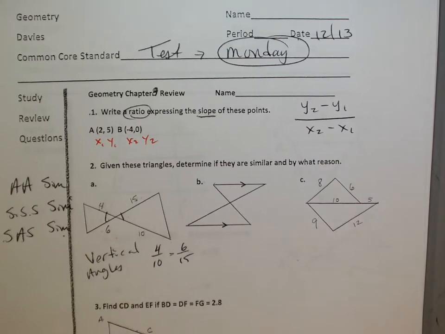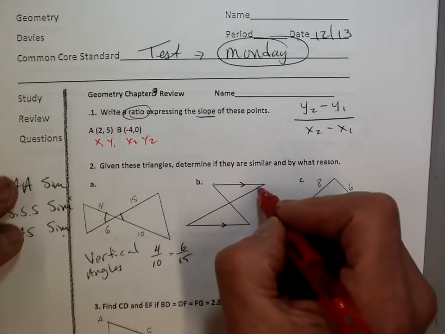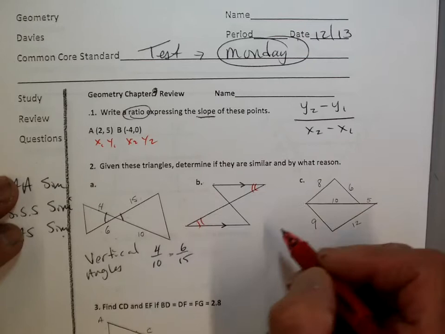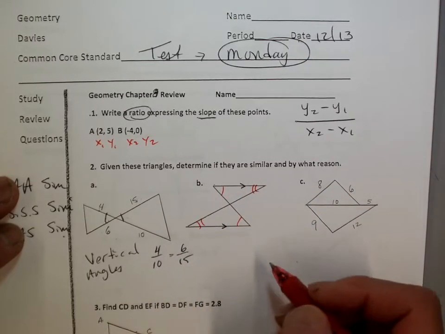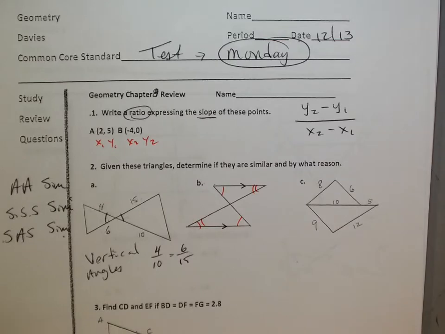B sure looks like maybe, because parallel lines, that angle is going to be equal to that angle. And because of parallel lines, I also know that angle is equal to that angle. So I'd say sure by angle, angle, similarity.